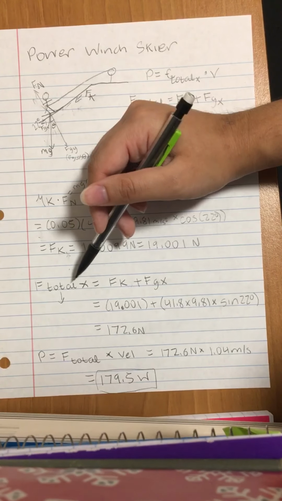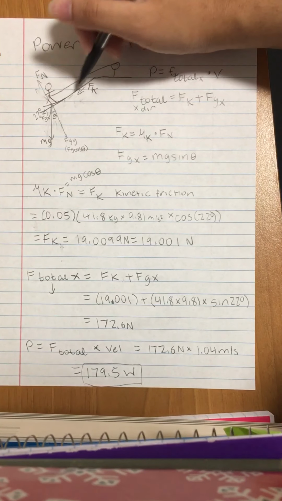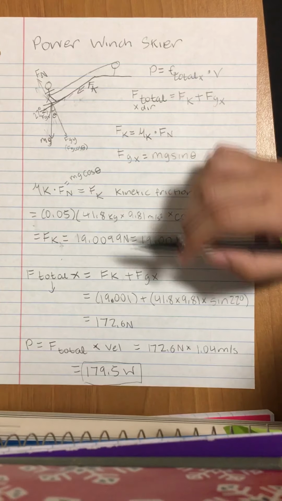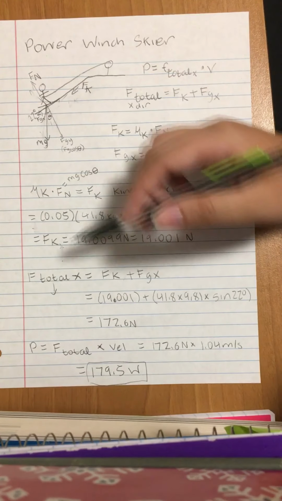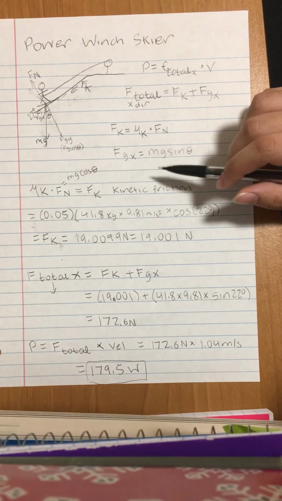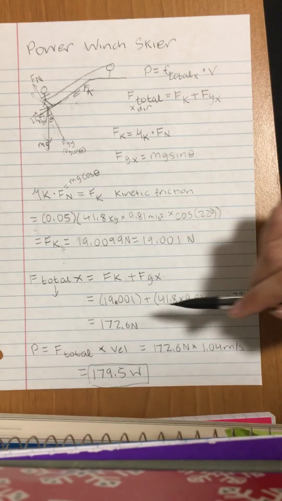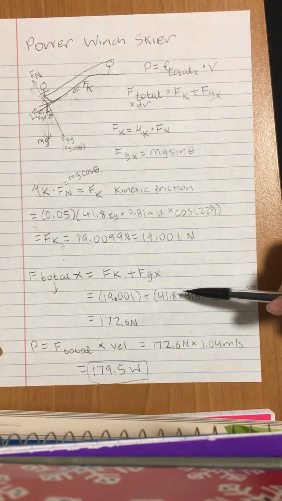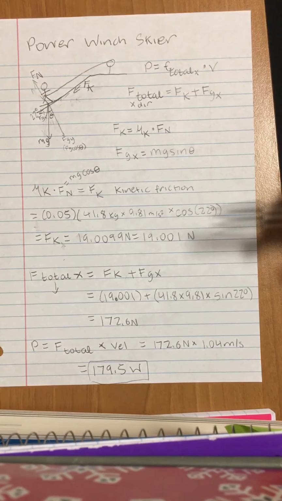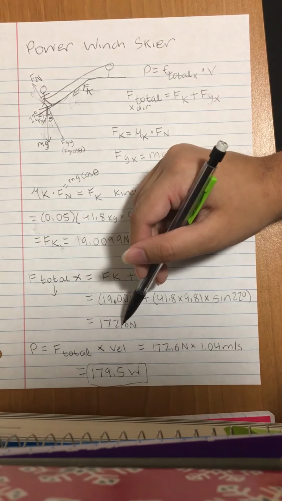To get the total force in the x direction, you add the kinetic frictional force plus Fgx, the gravitational x component. We already have the formula for Fgx, which is mg sine theta. So Fk, 19.01, we already solved for, plus Fgx, that's 41.8 kilograms times 9.81 meters per second squared, times sine 22 degrees, and that's 172.6 newtons.